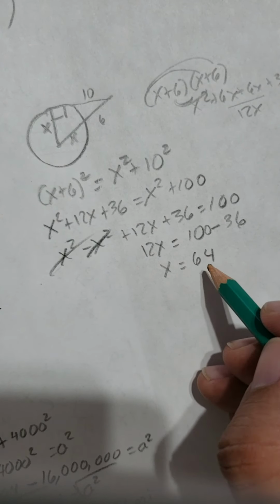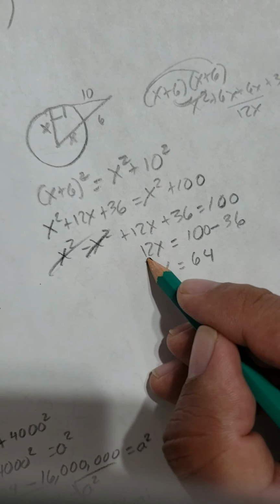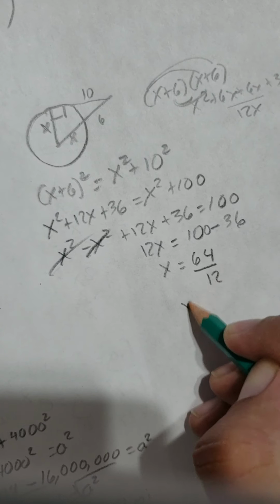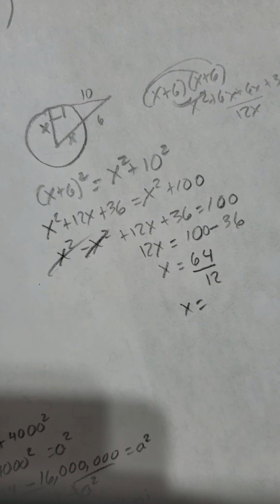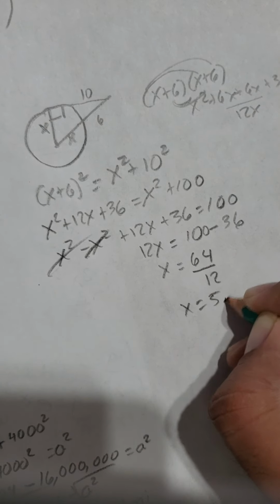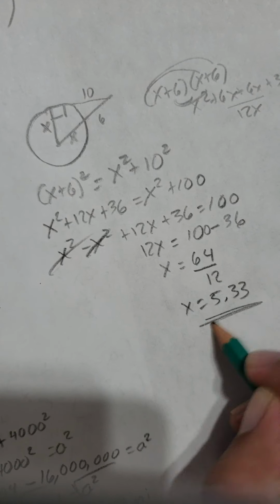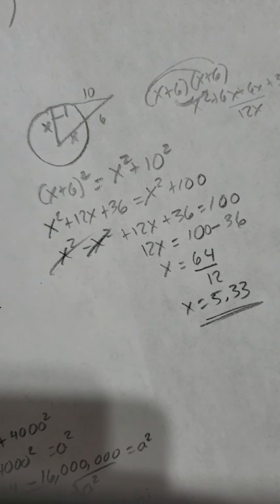That is the value of x, but 12, that is multiplying, going to divide, and will be 64 divided by 12, that is 5.33, and the unit here, well, we don't have units. This is the answer. Pythagorean theorem with expressions.